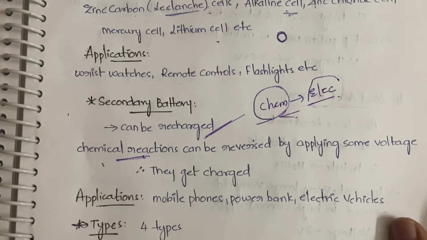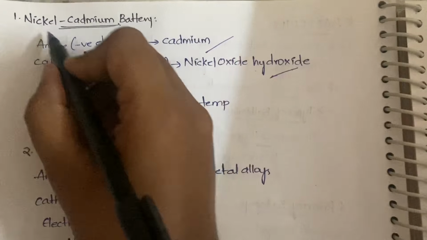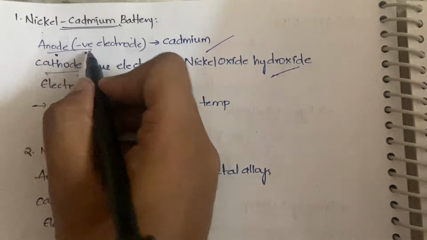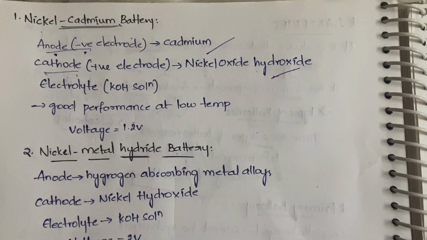In this, anode means negative electrode, guys. I just said you right now, right? So anode is negative electrode, and the negative electrode is cadmium. Okay, and moving on to the cathode, it is nickel oxide and nickel oxide hydroxide. So that is why I said nickel cadmium. Nickel is being used at cathode and cadmium is being used at anode. Okay, and the electrolyte is potassium hydroxide solution.